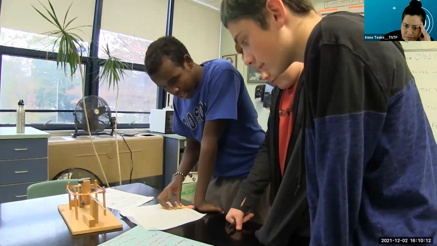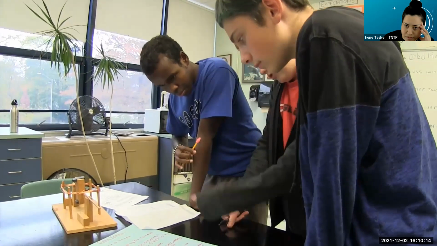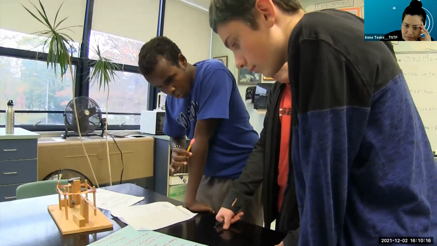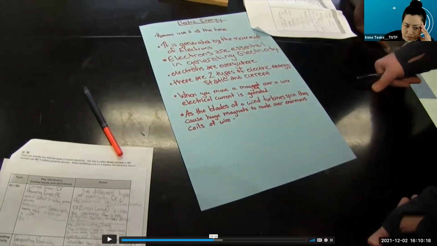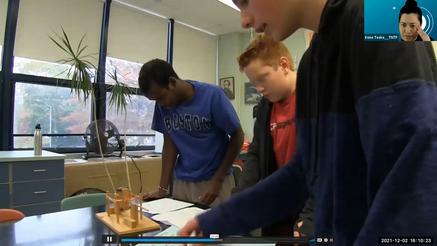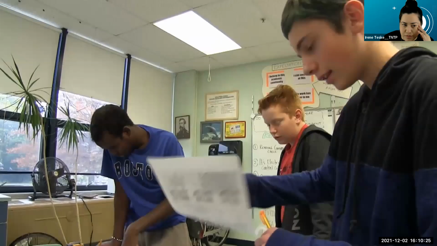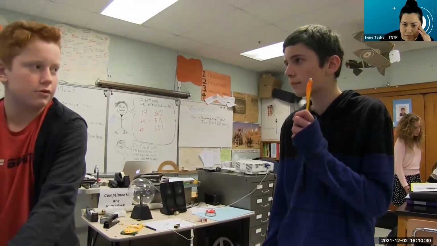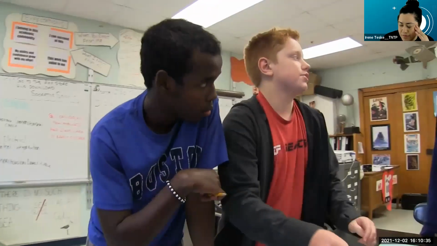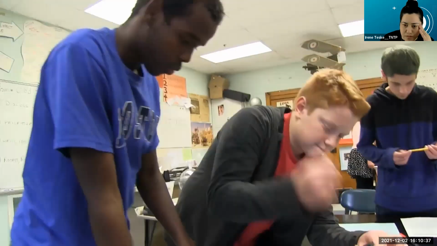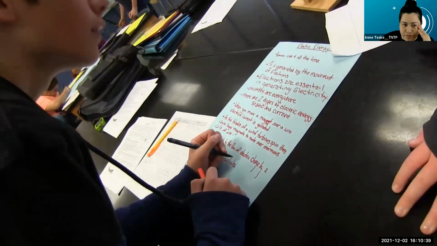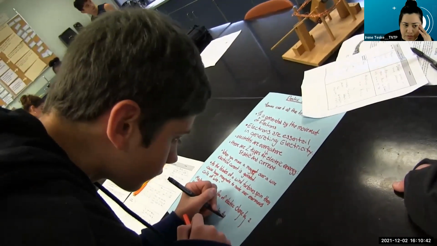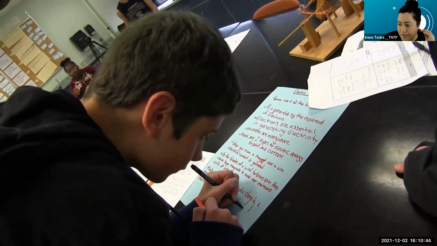Electrons are everywhere. There are two types of electric energy, static and current. When you move a magnet over a wire, electricity is generated. Let's look back in the article because I think I wrote all of that in my notes. Yeah. Is the north pole of a magnet attracted to the south pole of the other magnet? The south pole or the north pole of the other magnet? The south pole. So why don't we just write a definition for electrons and say electrons are small particles that can generate electricity.